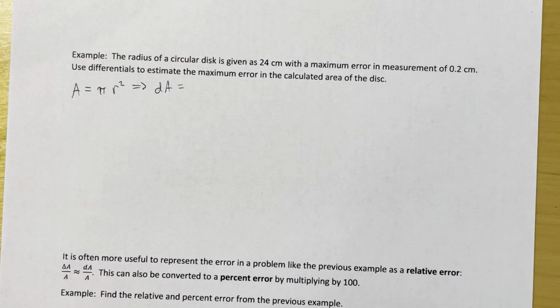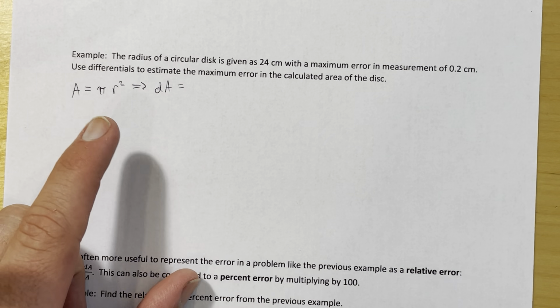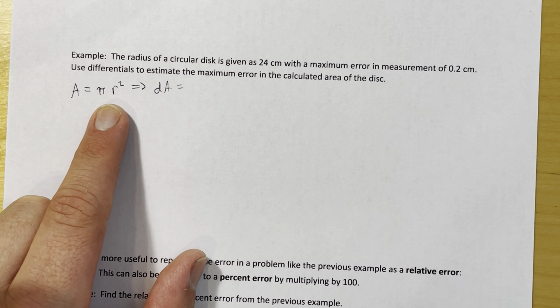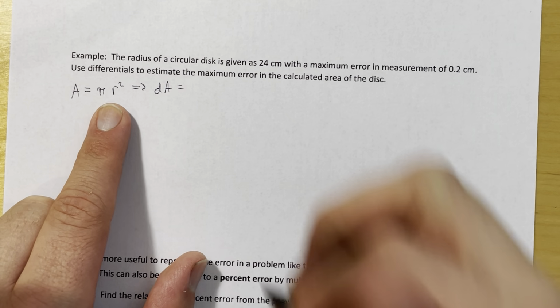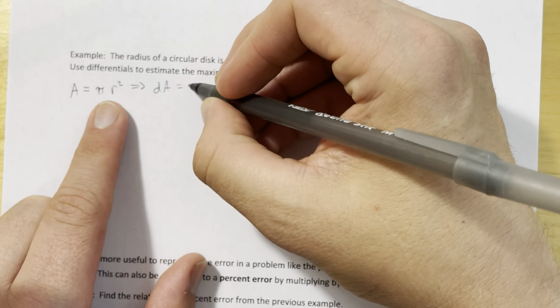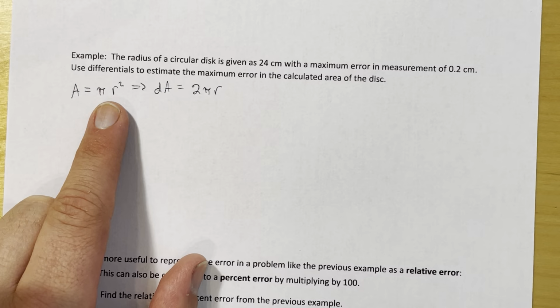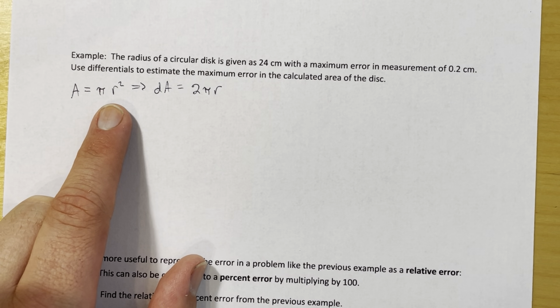Well, according to the way that we define the differential, it's equal to the derivative of A. Notice that A is a function of r, so I'm thinking of this as a function of r that I want to differentiate. The derivative of this with respect to r is just 2 pi r. And then I multiply by the differential.